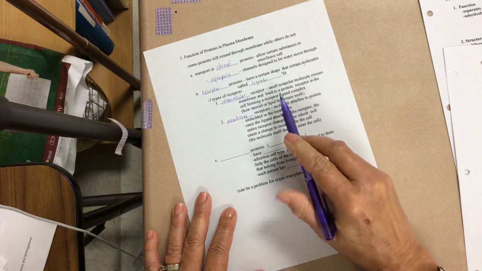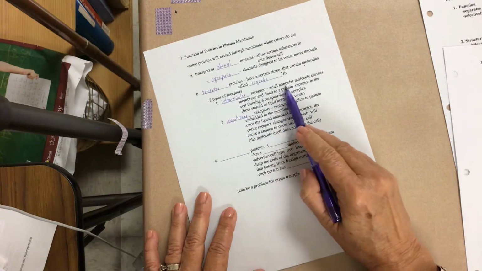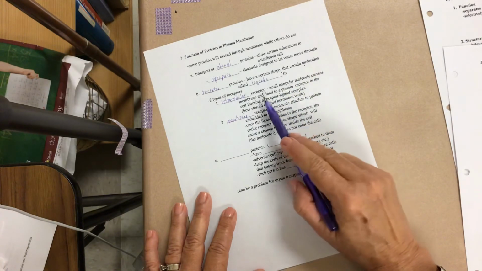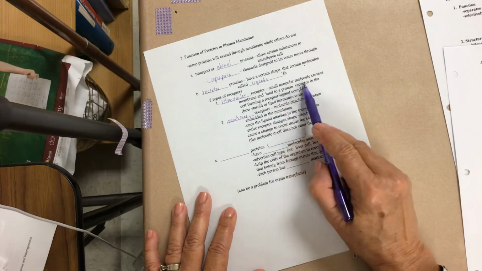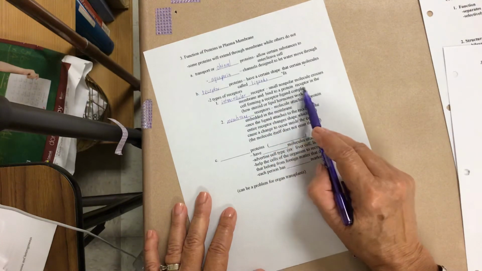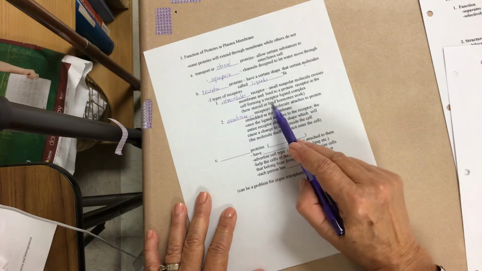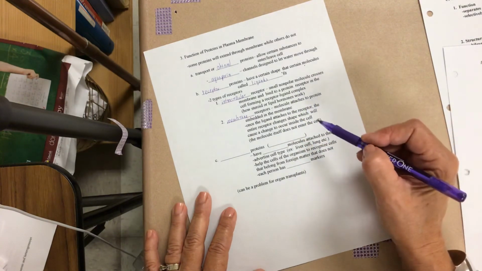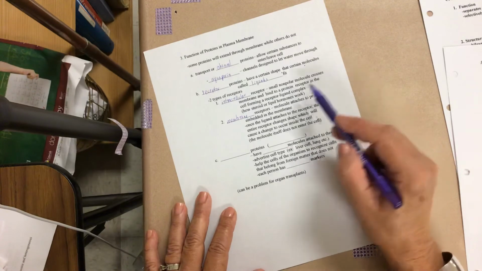Intracellular receptors allow small nonpolar molecules to cross the membrane and then bind to a protein receptor in the cell, forming a receptor-ligand complex. So this is how your steroid or lipid hormones work. Those lipid hormones can come into the cell and then they cause something to happen.